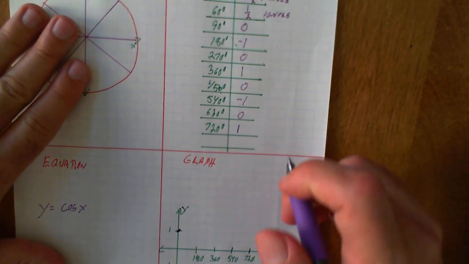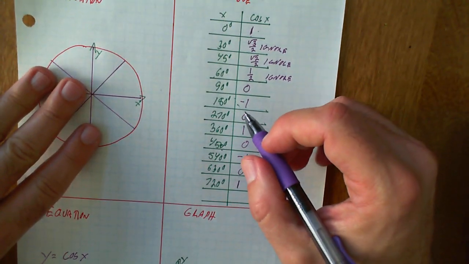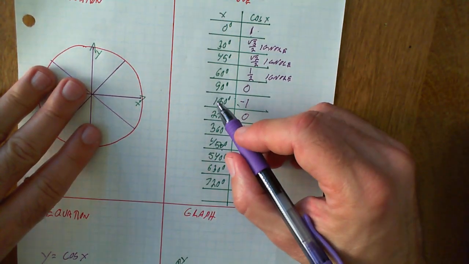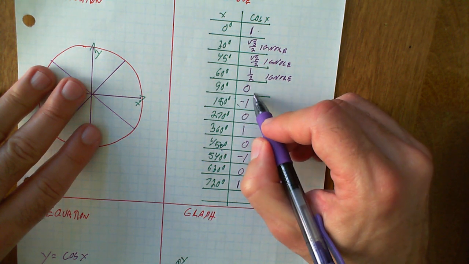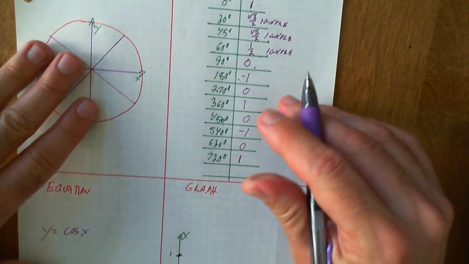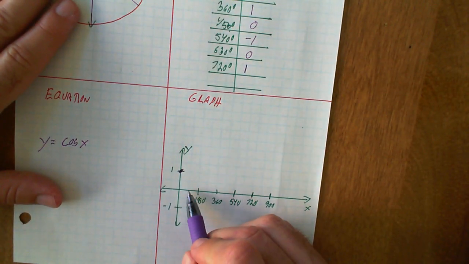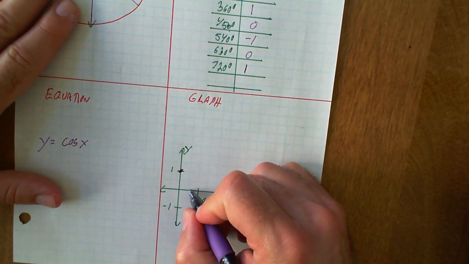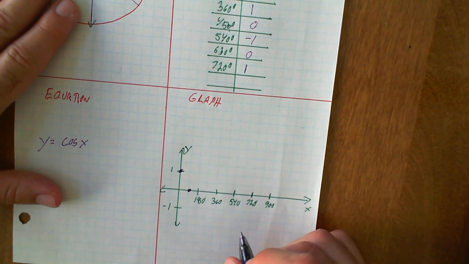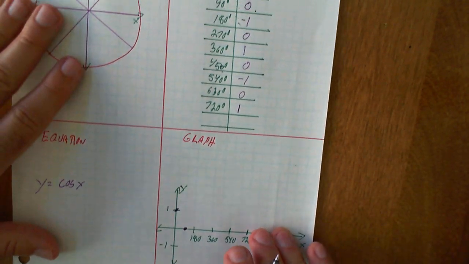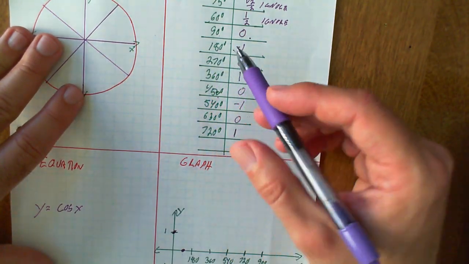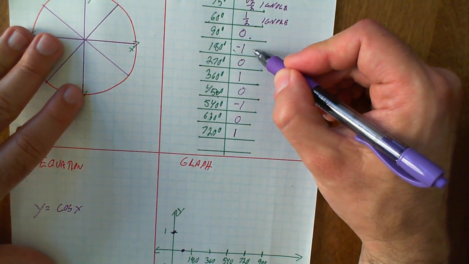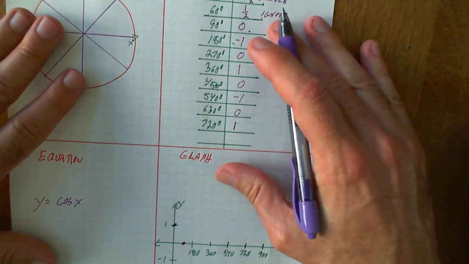Now let's do 90 degrees next. I'm going to skip these. When x equals 90 degrees, what's my cosine of x? 0. So when x equals 90 degrees, y is 0. When x equals 180 degrees, what's my cosine of x, or what's my y? Negative 1.